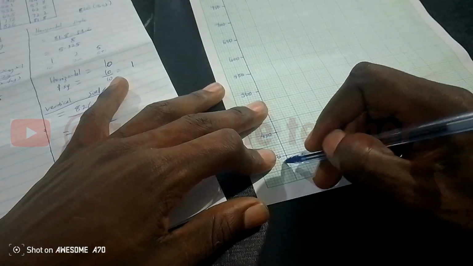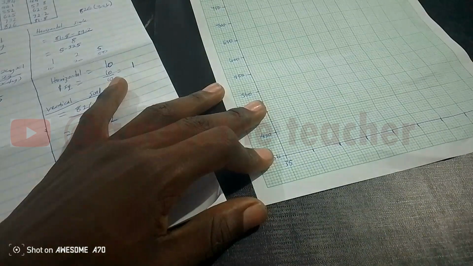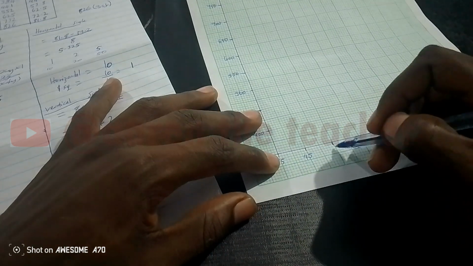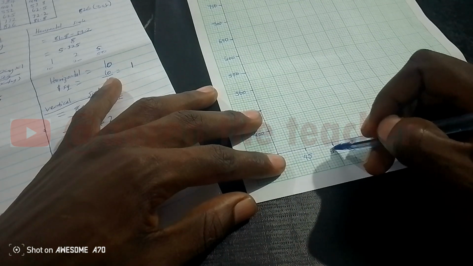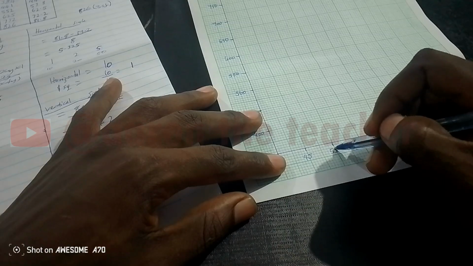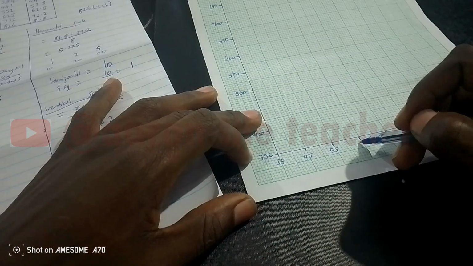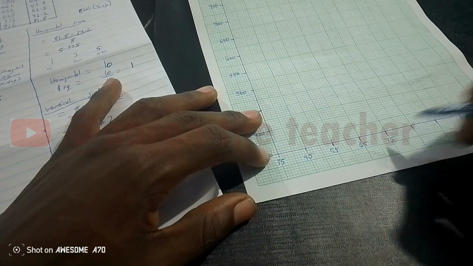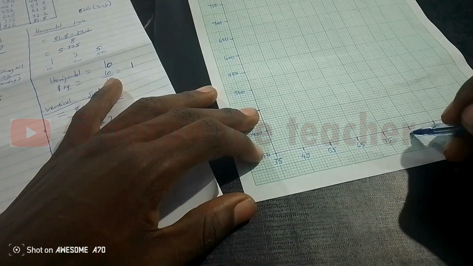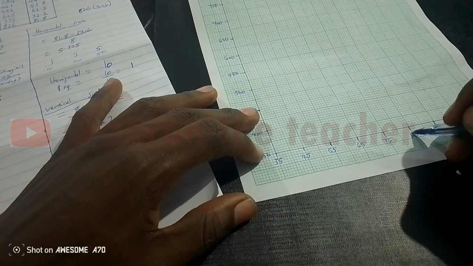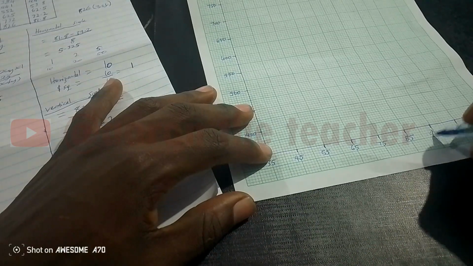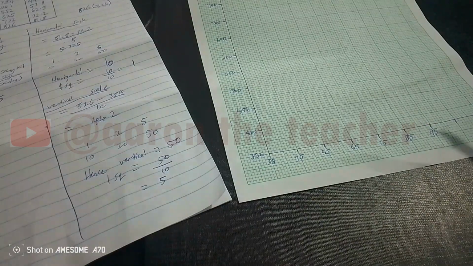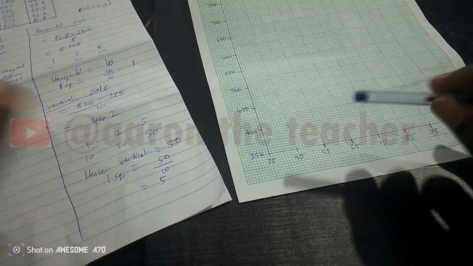Meaning I write 35 as my starting value. 35 plus 10, I'll get 45. 45 plus 10, I'll get 55. 55 plus 10, I'll get 65, 75, and then 85, then 95.